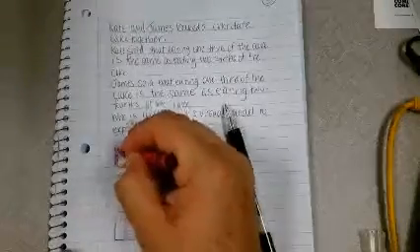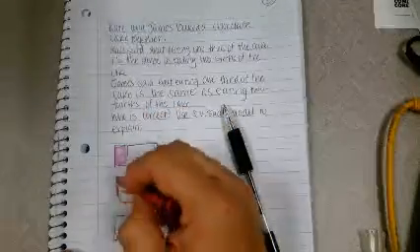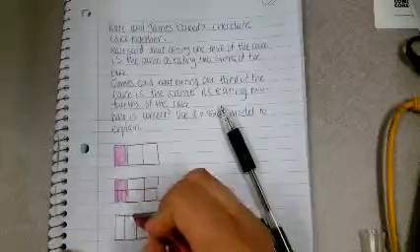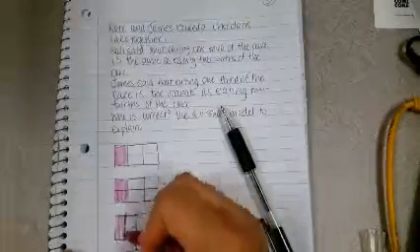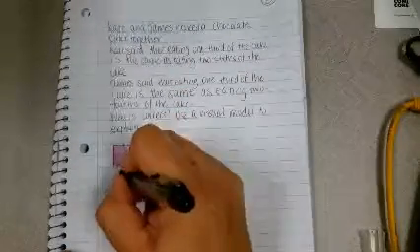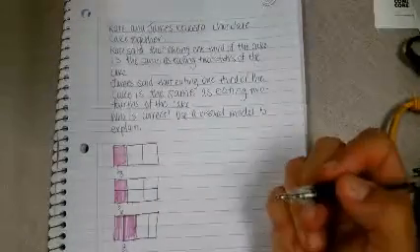So this is 1/3 right here. This is 2/6. And this is 2/4. Okay. And I'm going to label this because I don't want to forget what it is. 1/3, 2/6, 2/4.